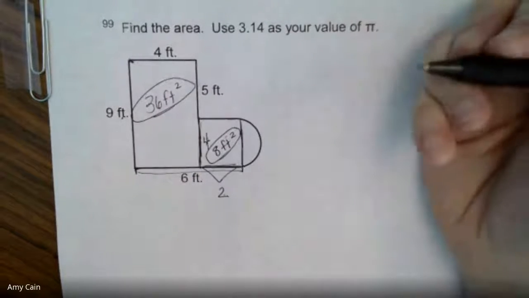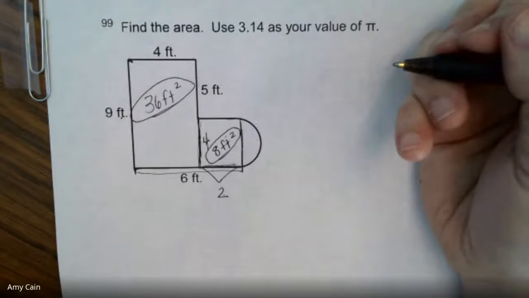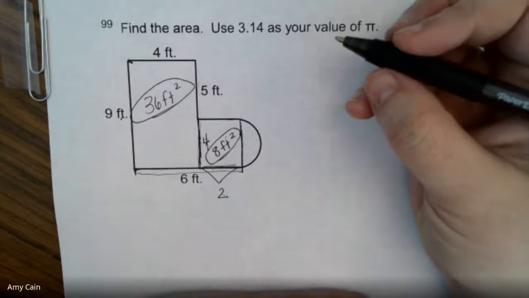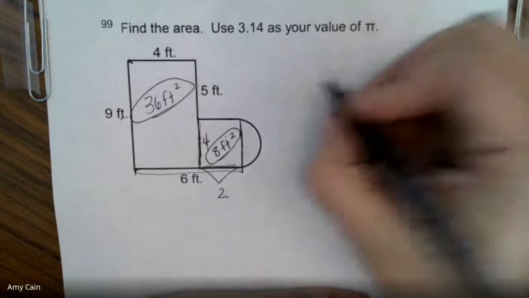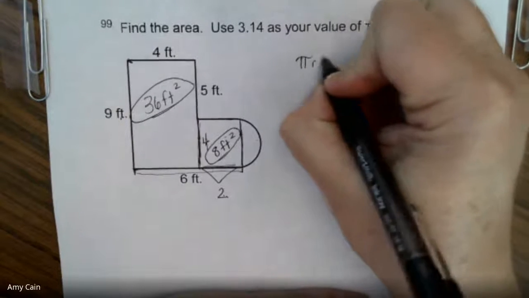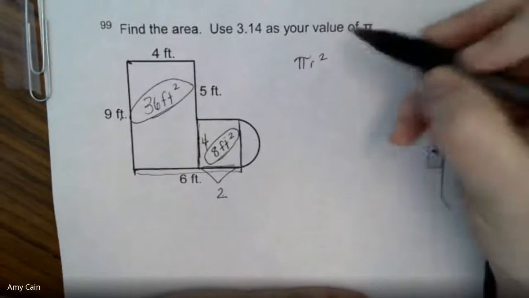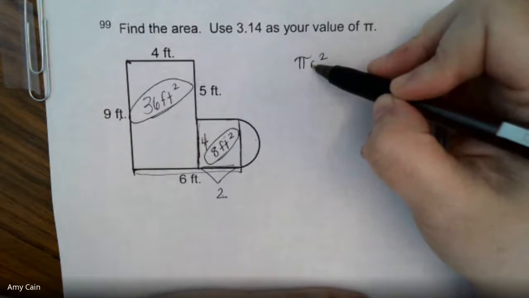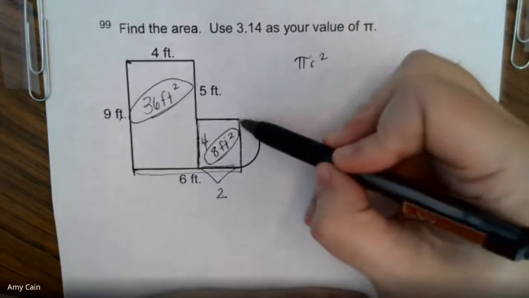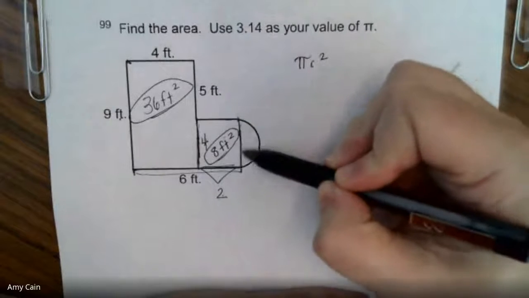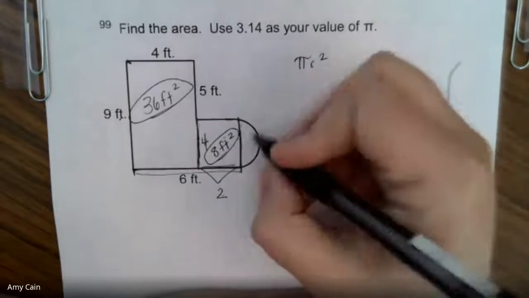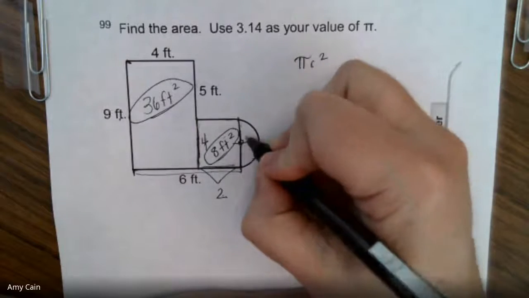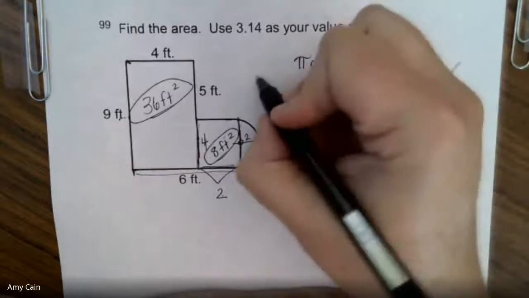Now I have a half of a circle. We learned in a previous video that to find the area of a circle, it is pi r squared. Well, we need to find out what the radius is. Before we can find out the radius, we need to really find out what the diameter is. The diameter is from this point to this point. This length right here we just said was 4. So if the diameter is 4, half of 4 would be 2. So we have a radius of 2.